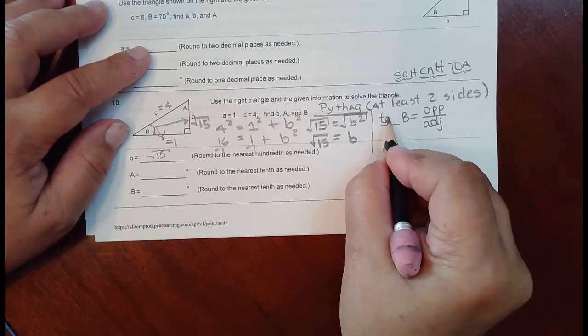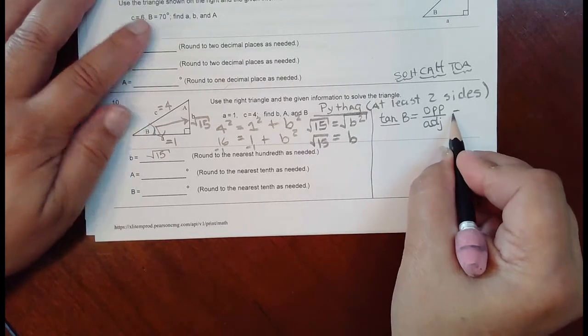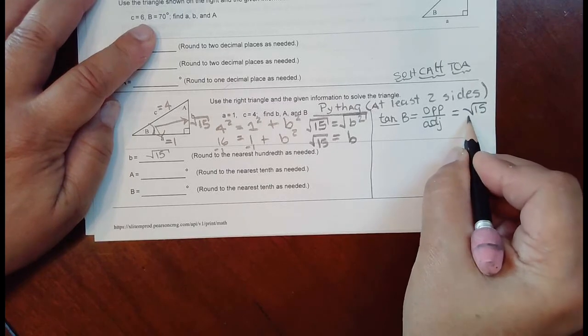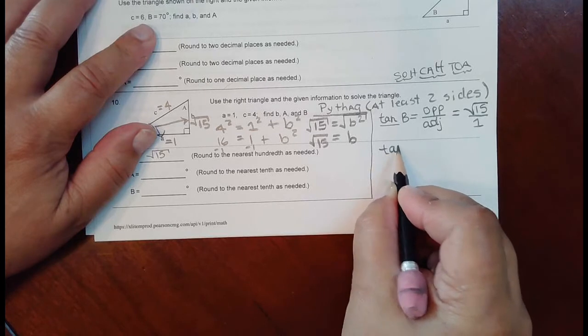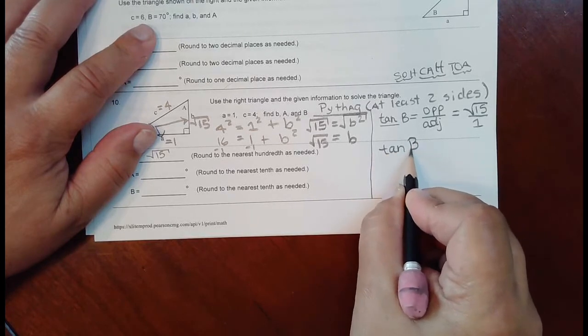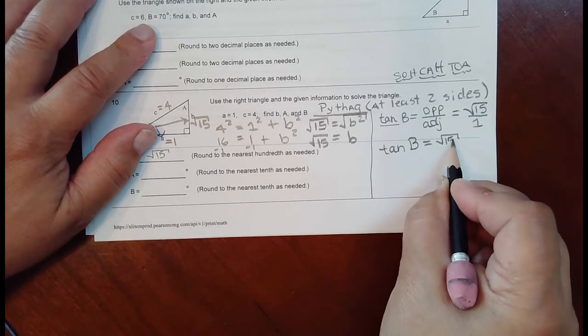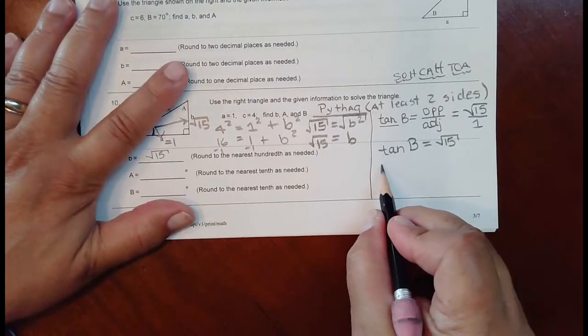So the name of the trig function is the tan. Those actual values in the problem are square root of 15 for the opposite. Adjacent has a value of 1. So it is tangent of some unknown angle is equal to square root of 15, or square root of 15 over 1.